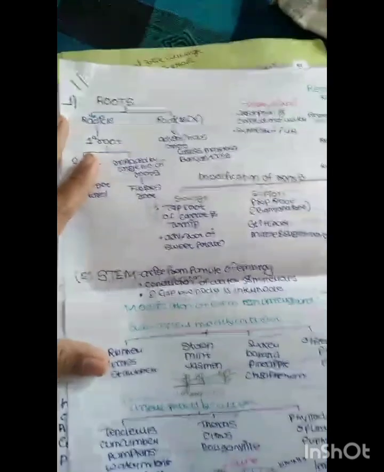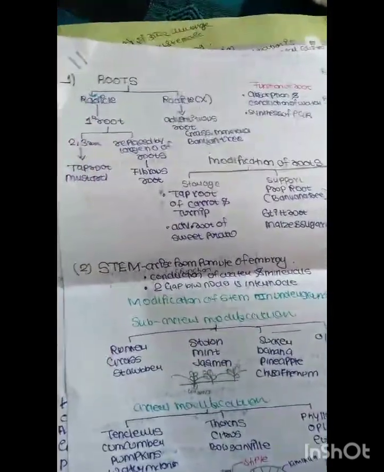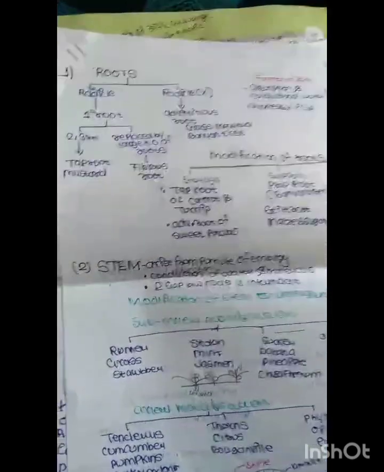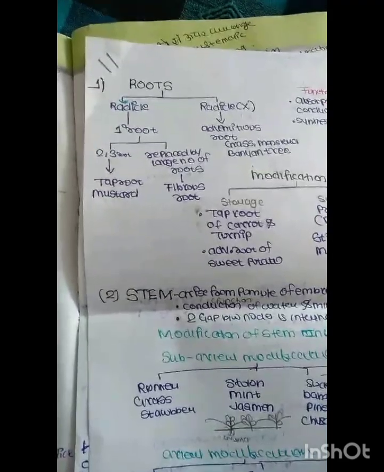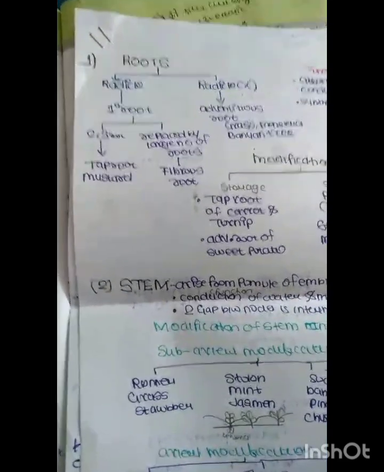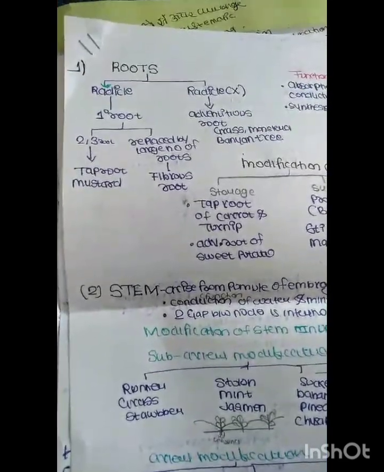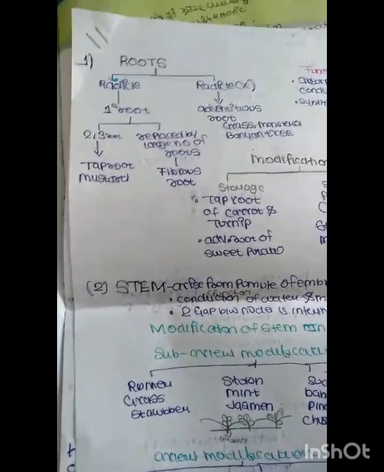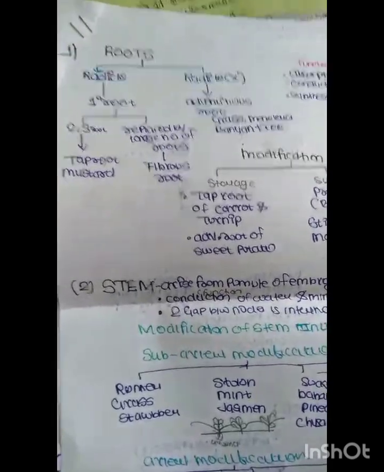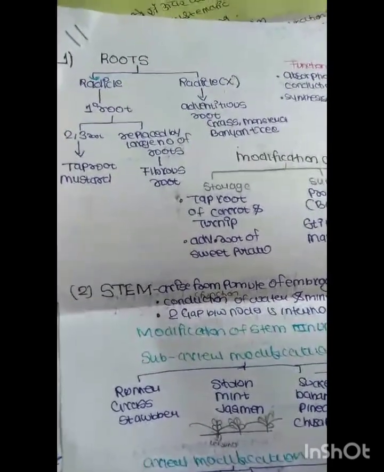For further and easy explanation, we will study this also. The root which arises from the radicle is the primary root. The root which does not arise from the radicle is the adventitious root. The radicle forms the primary root.